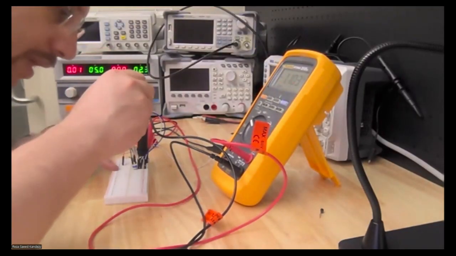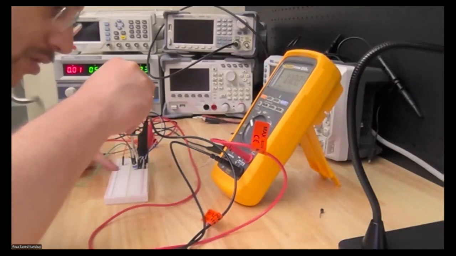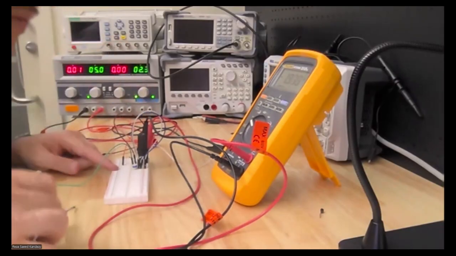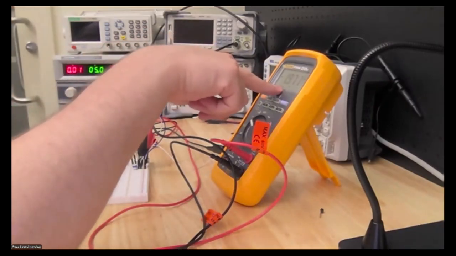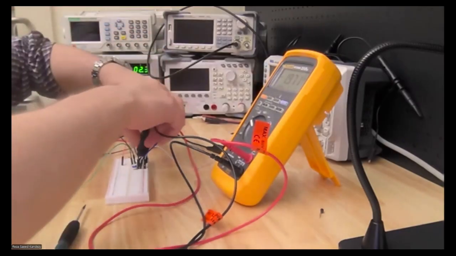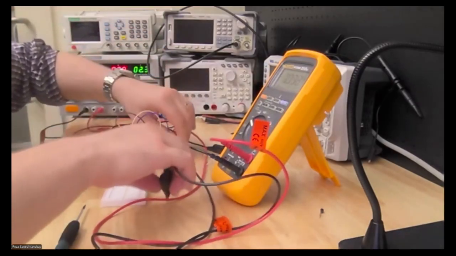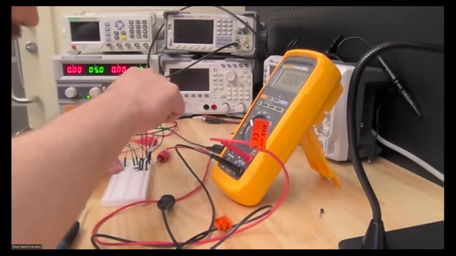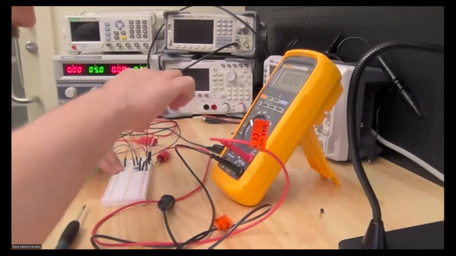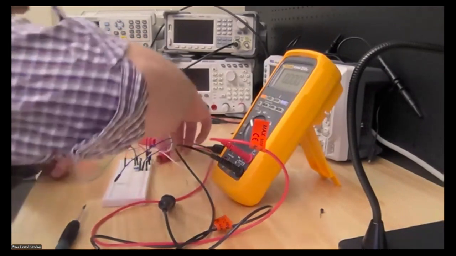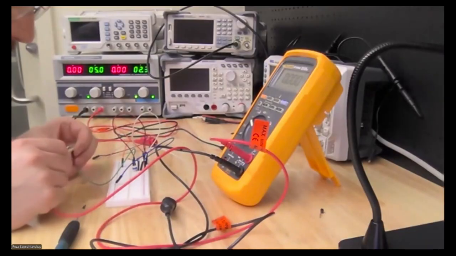Now, I am going to change my potentiometer a little bit. Now my voltage is 1.9. For this specific point, I need to again read the IC.